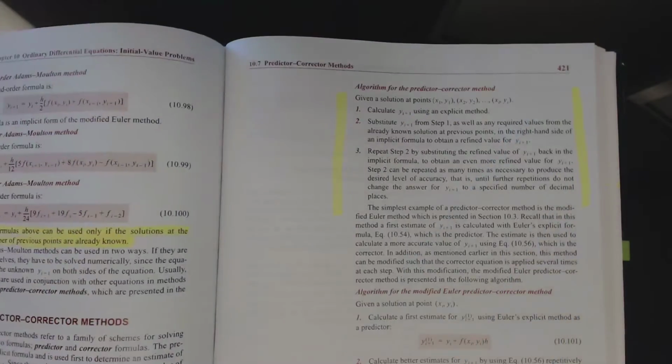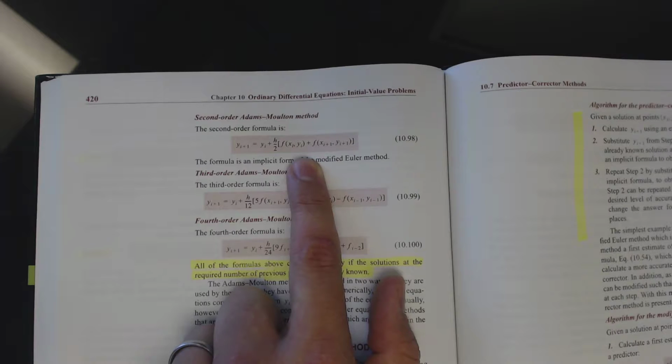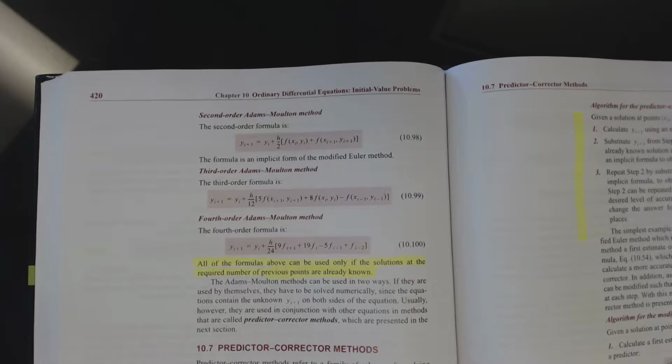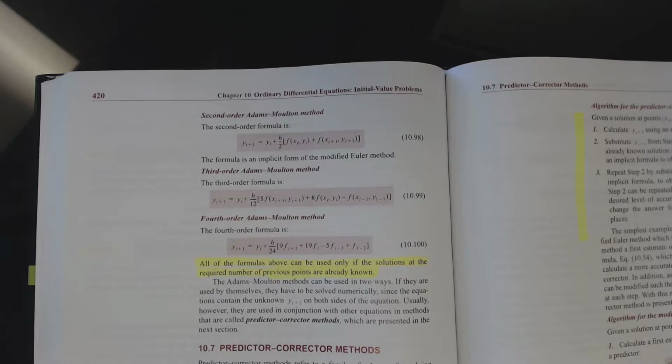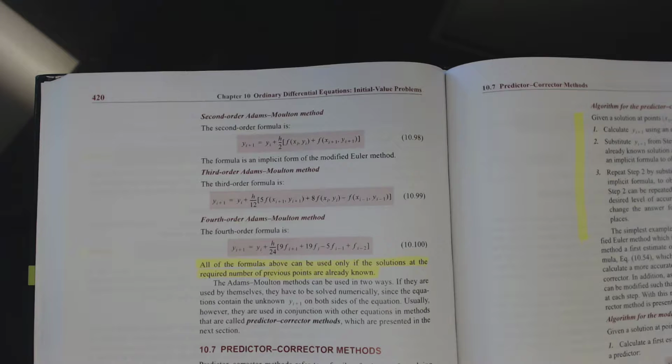Adams-Moulton is implicit. Let's look straight at the description. Notice that I say it's implicit because you take the point you're at and the point you're going to figure out the point you're going to. So all you have to do is know where you're going to know where you should go. That makes sense, right?